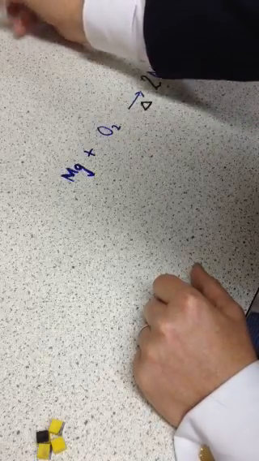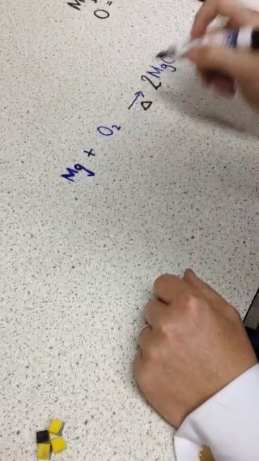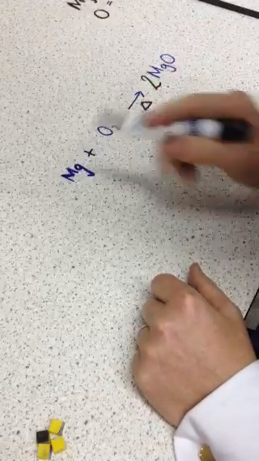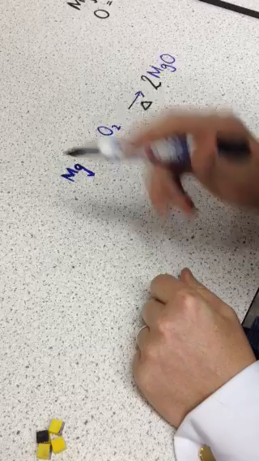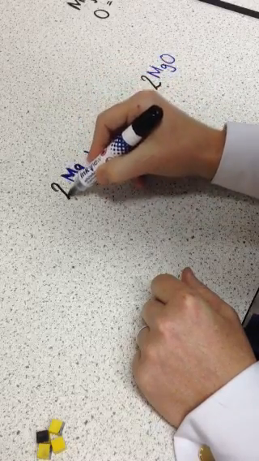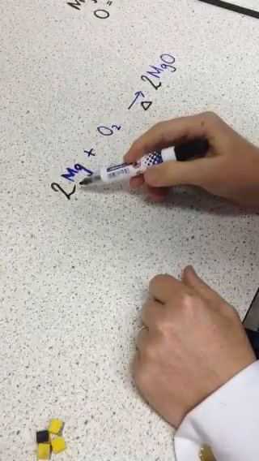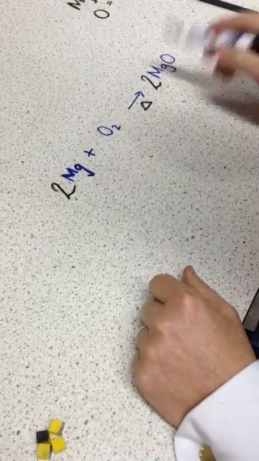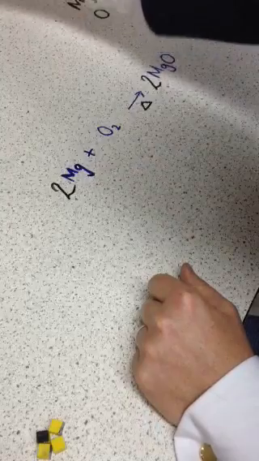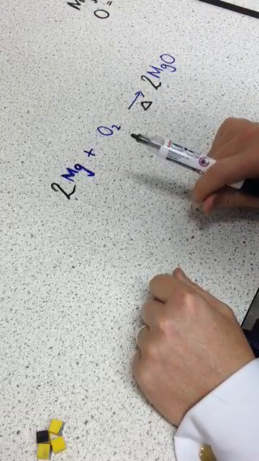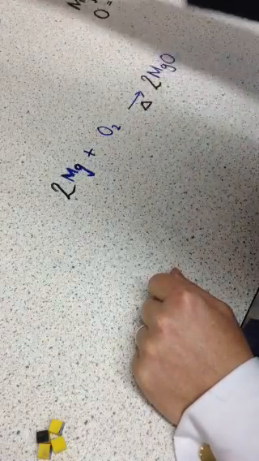So we've balanced that nicely. And now we have 2 magnesiums on this side, but only 1 magnesium on this side. So if we put a 2 here, we can see, just check it, 2 magnesiums, tick. 2 oxygens, and 2 oxygens, tick.